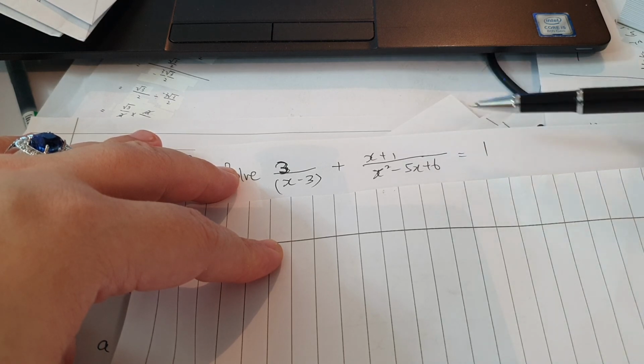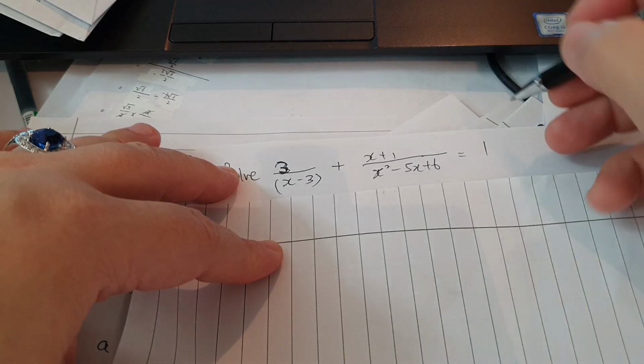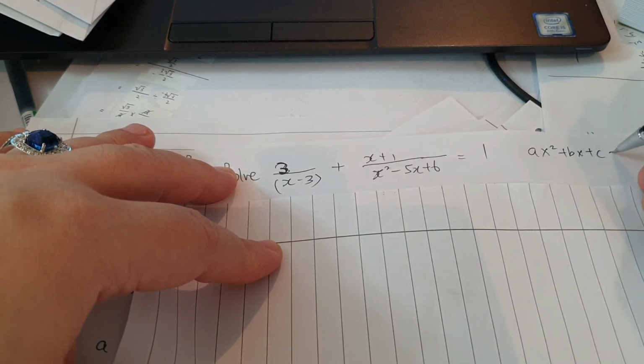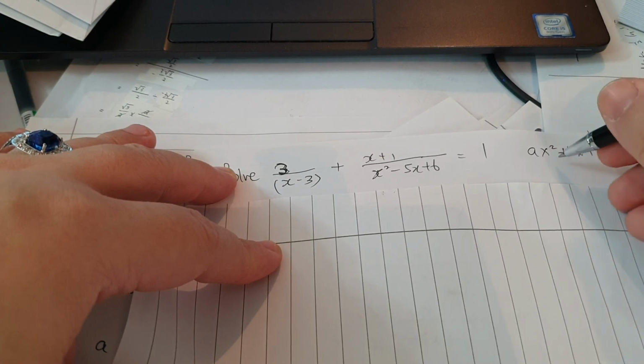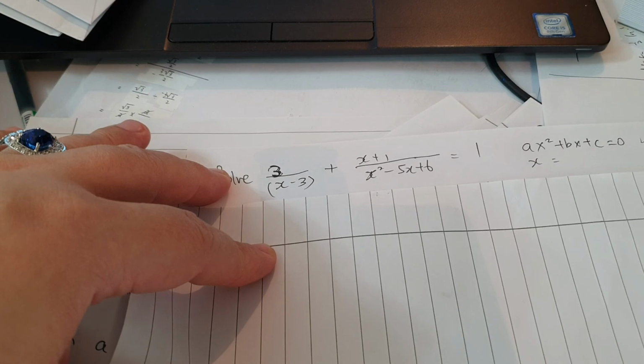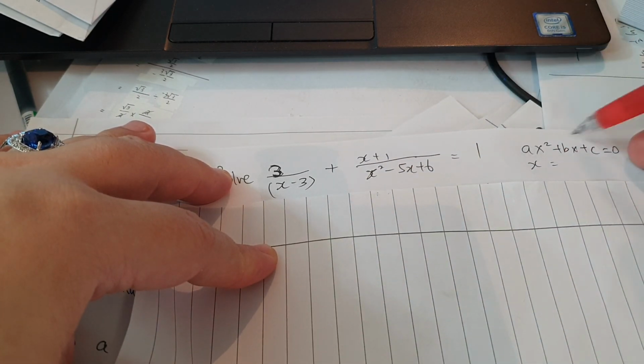Now, the whole idea is to manipulate this whole thing until it becomes ax squared plus bx plus c equals 0, okay? Then you can use your quadratic formula or whatever to solve this, alright? Now, how do we change it from here to this?